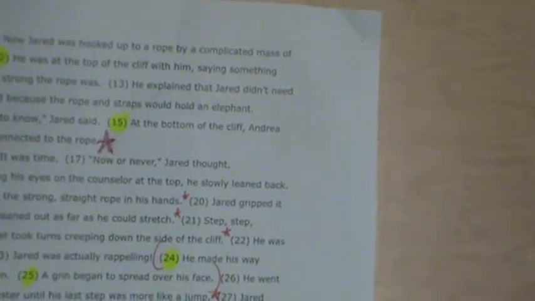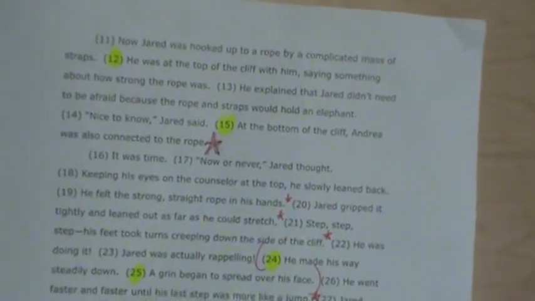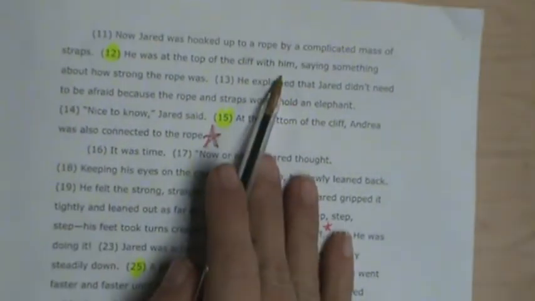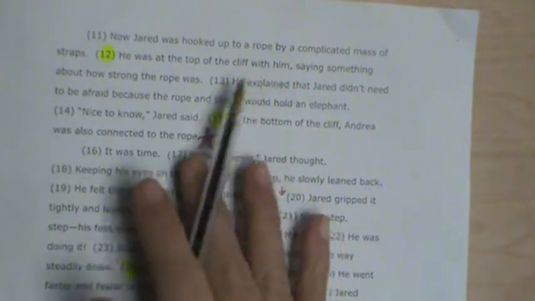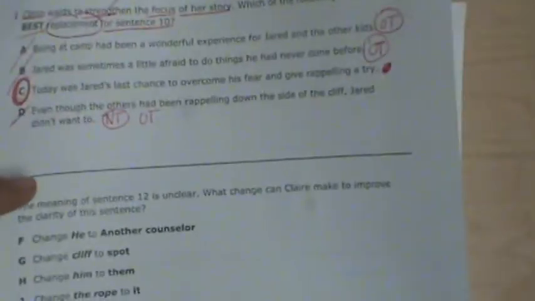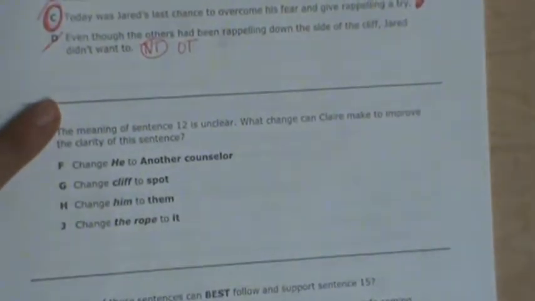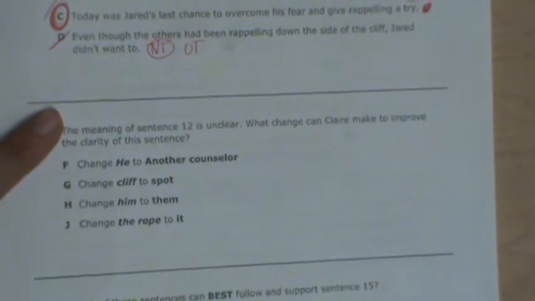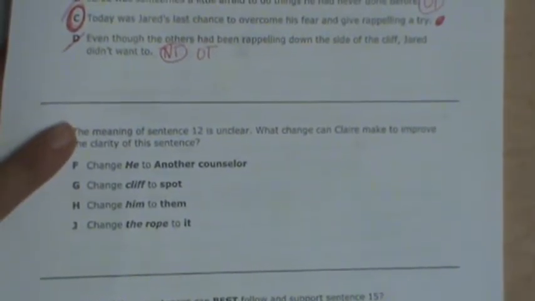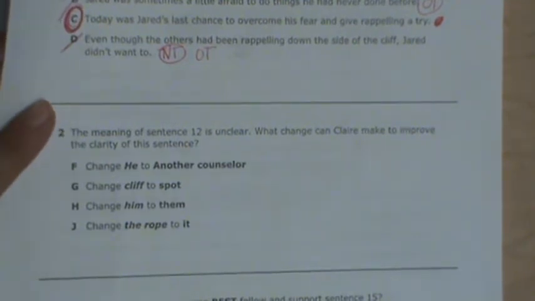Well, I agree. Sentence 12 was a little unclear. He was at the top of the cliff with him, saying something about how strong the rope was. Well, all those words are a little bit unclear. He, with him, saying something. So that is unclear. It has lots of pronouns when we actually need nouns. So in this case, you don't want to put a vague word like stuff, things, it. You want to give a word that's going to help the reader have a better understanding of what the author's trying to say.